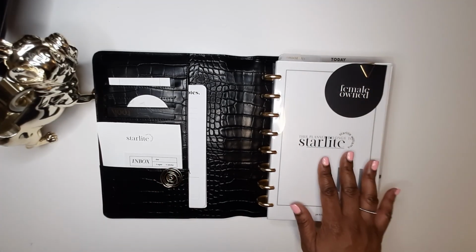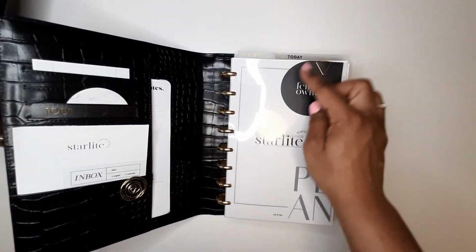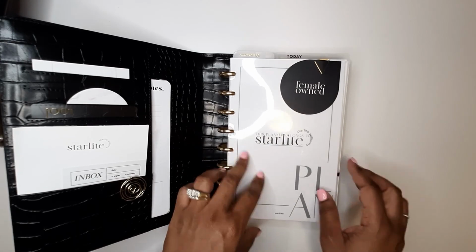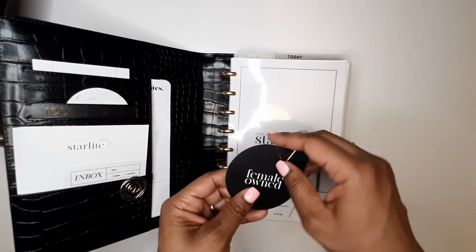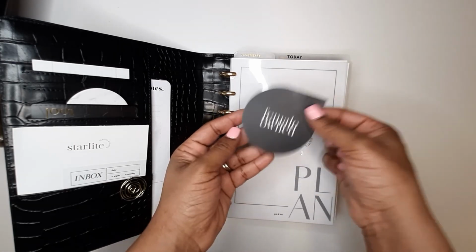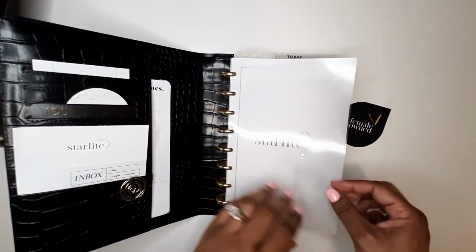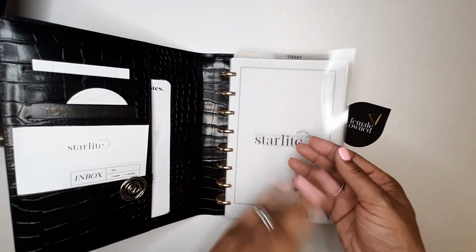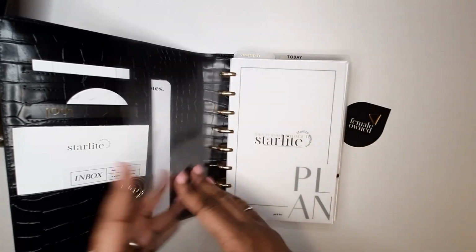So on my insert side, I basically have my front dashboard, which is this journaling card by Poi & Han, and I thought it was very fitting because, of course, female owned. So I definitely wanted to keep that and put it on the front of my planner. I always put a clear acetate on the front of all of my dashboards just to help protect them.